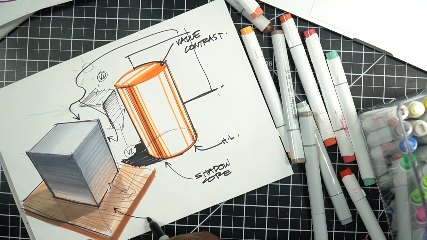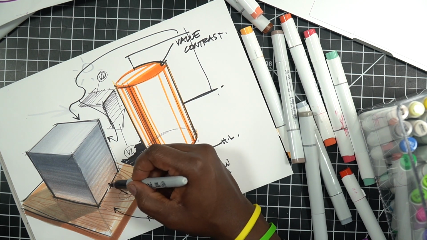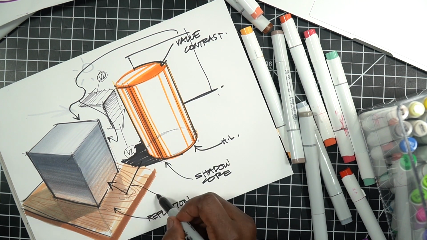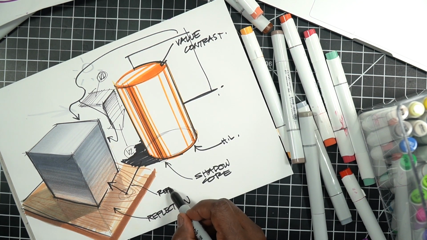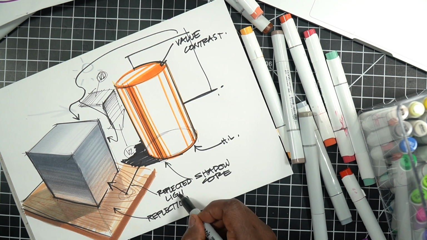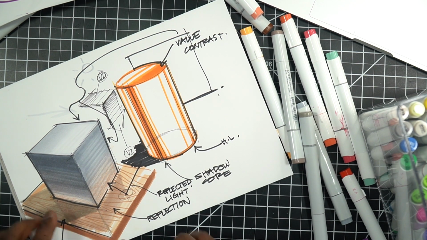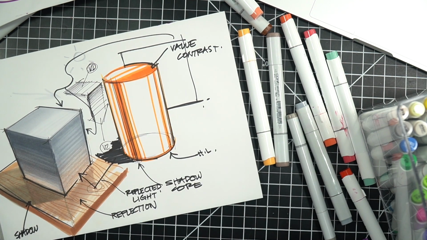We've got reflection. Here we've got reflected light, and we also have shadow. Okay, so all those elements come together when you're shading something.